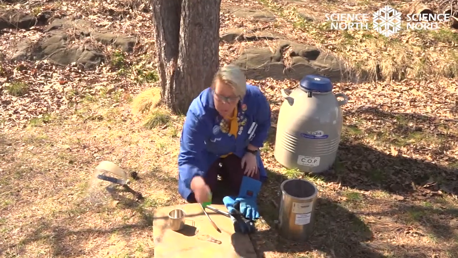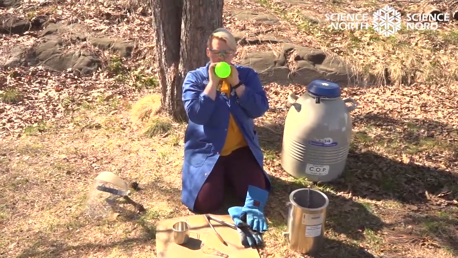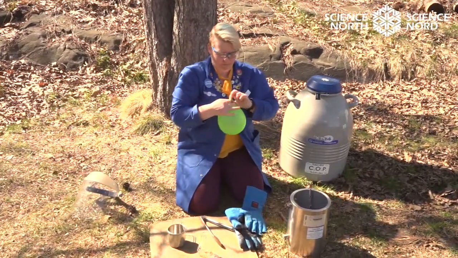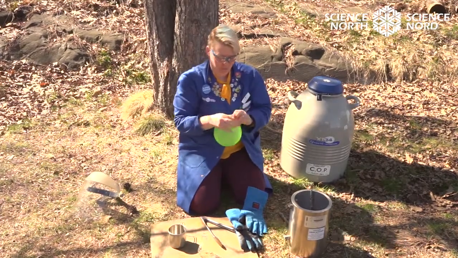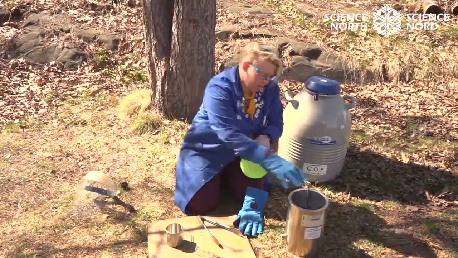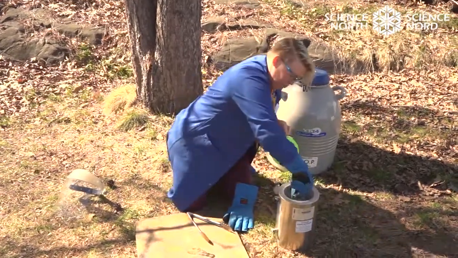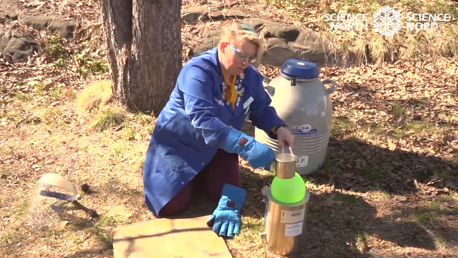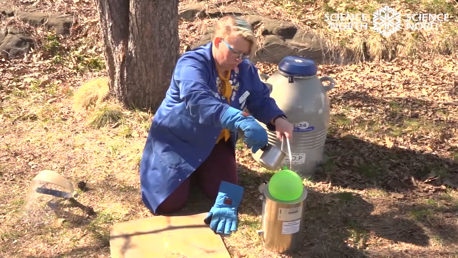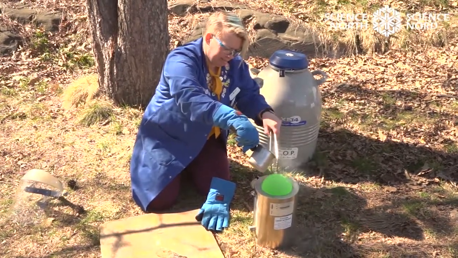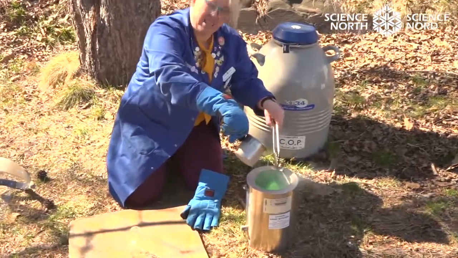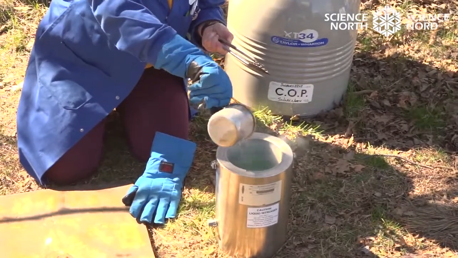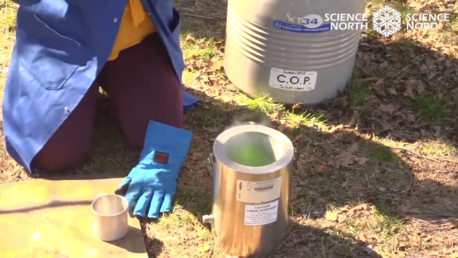So I'm going to blow up my balloon to about that size. Now what I'm going to do is take out a little bit of the liquid nitrogen and place my balloon into the liquid nitrogen. The particles of air inside the balloon are getting closer together because they are getting colder. So they are losing energy.